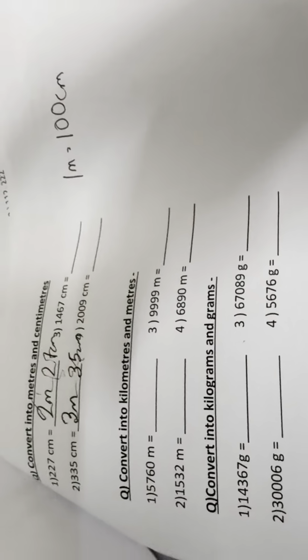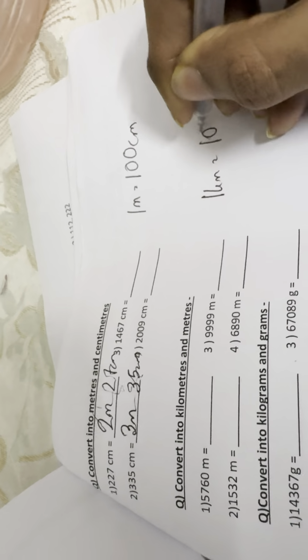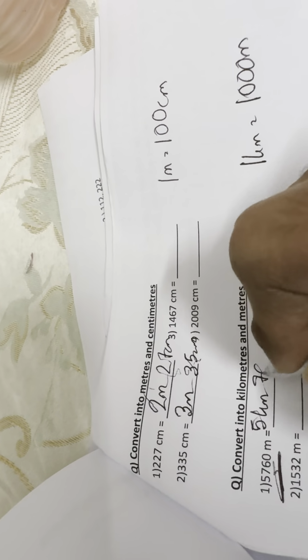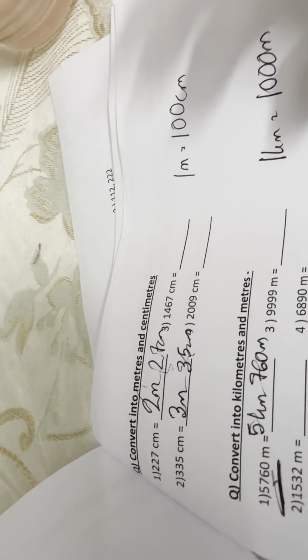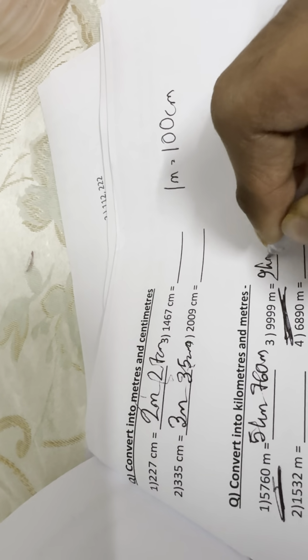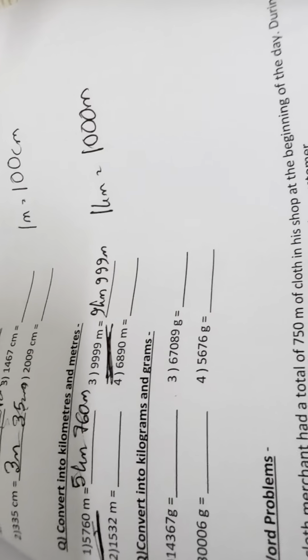Now look at this one, convert into kilometers and meters. We all know that 1 kilometer equals 1000 meter. So can you tell me how many kilometers are over here? It's very simple. It's 5 kilometer and 760 meter. Very easy. Can you tell me how many meters are over here? It's very simple. Sorry, kilometer over here. 9 kilometer, 999 meter. Very simple as that.